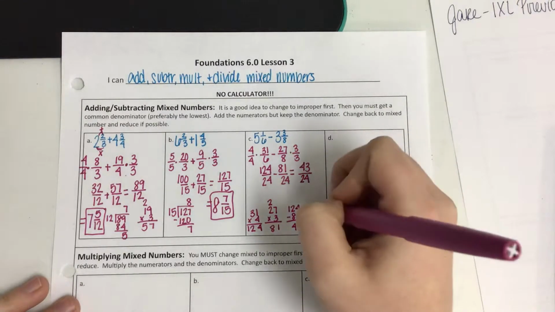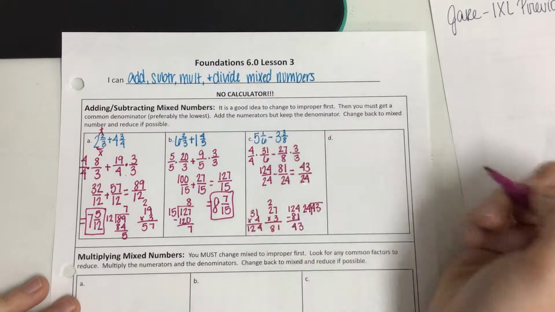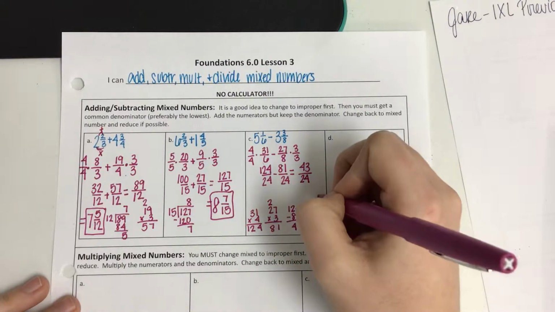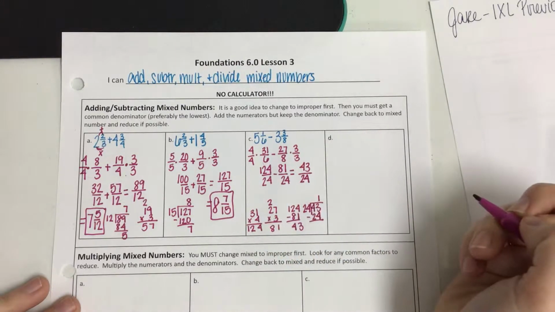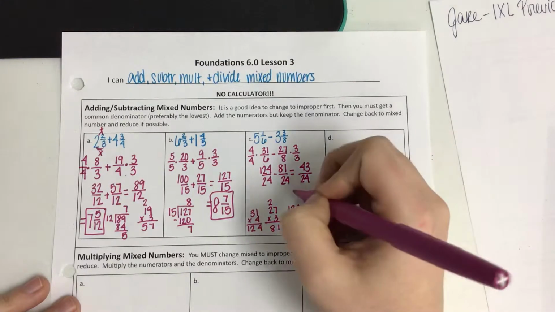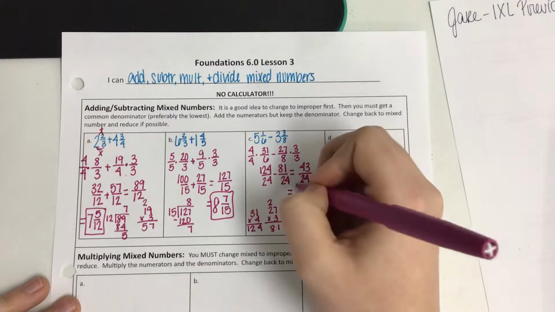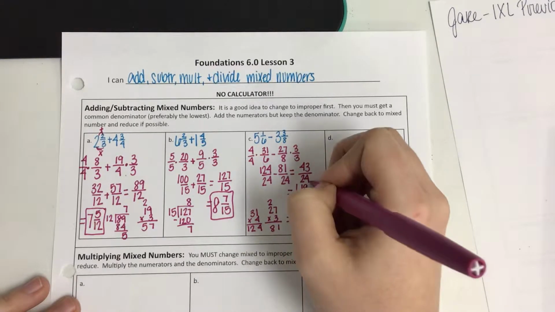So this is where I divide. I do 43 divided by 24. I know 24 goes into 43 only once. So when I take 43 and I subtract 24, I have a remainder of 19. So my final answer, my mixed number, is 1 and 19 over 24.